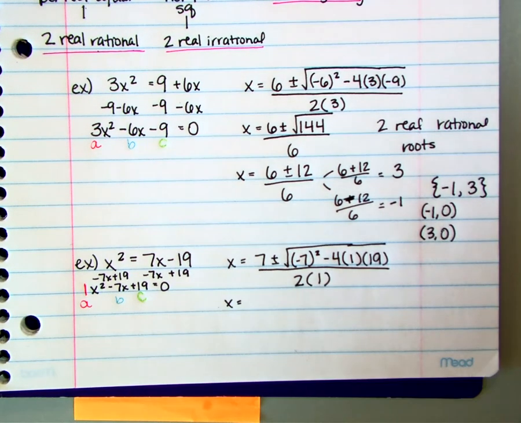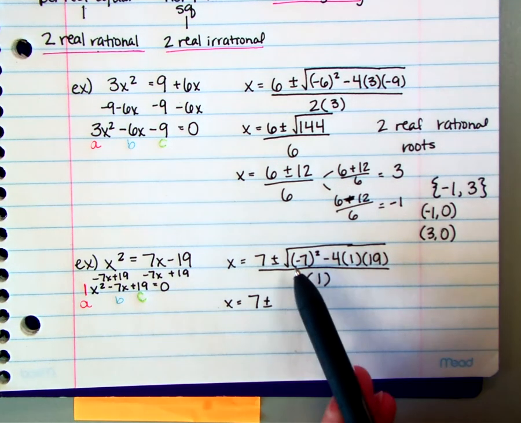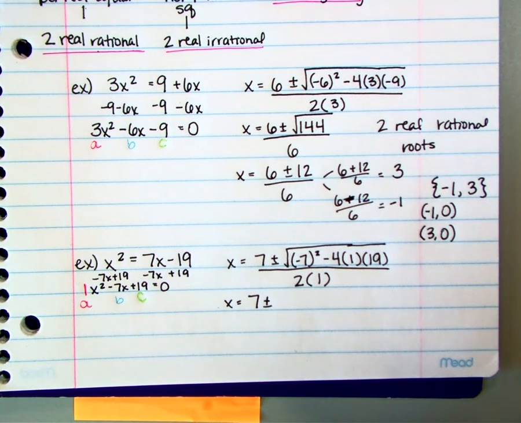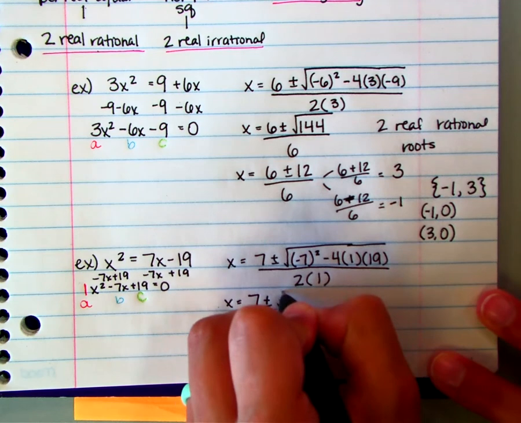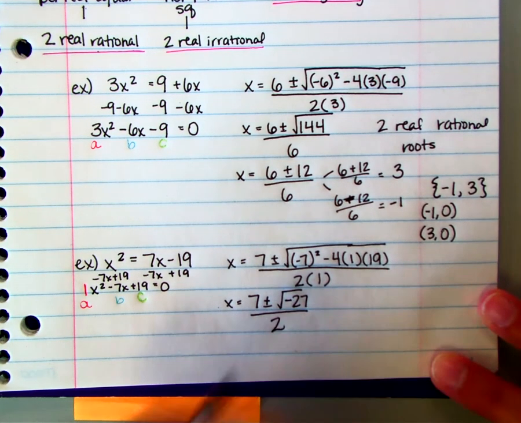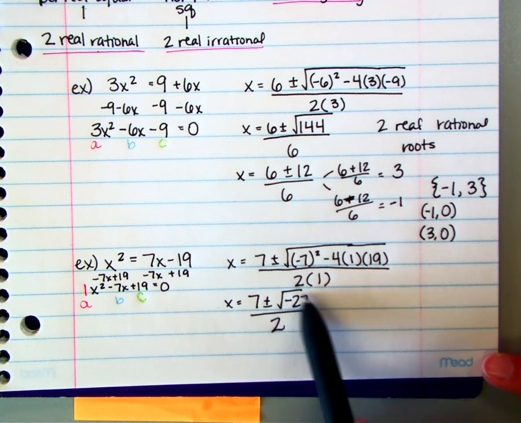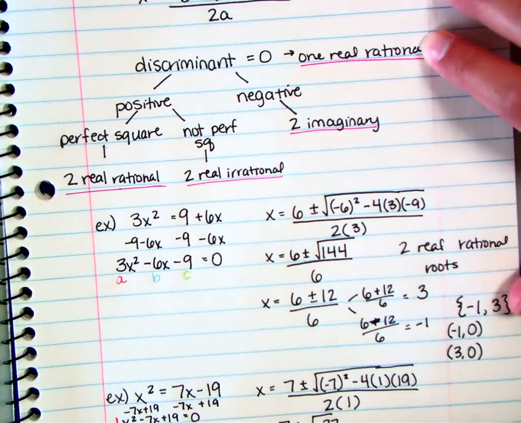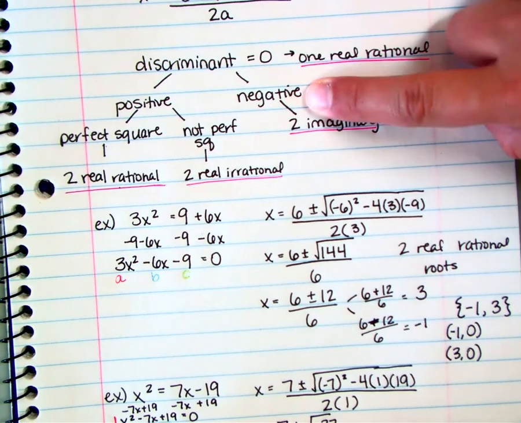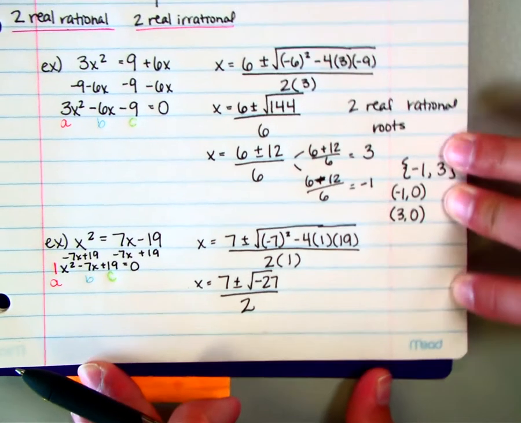And we're going to find that discriminant first, so we'll plug that straight into our calculator, negative 7 squared minus 4 times 1 times 19. And what we end up getting is negative 27. Based off of that discriminant, since it is negative, we're going to have two imaginary roots.